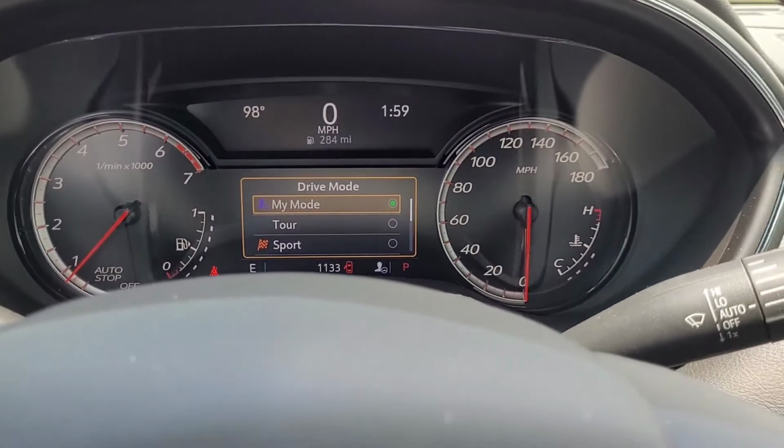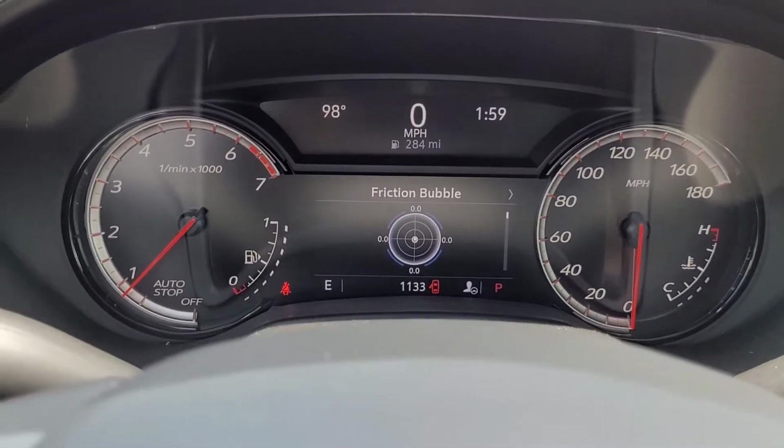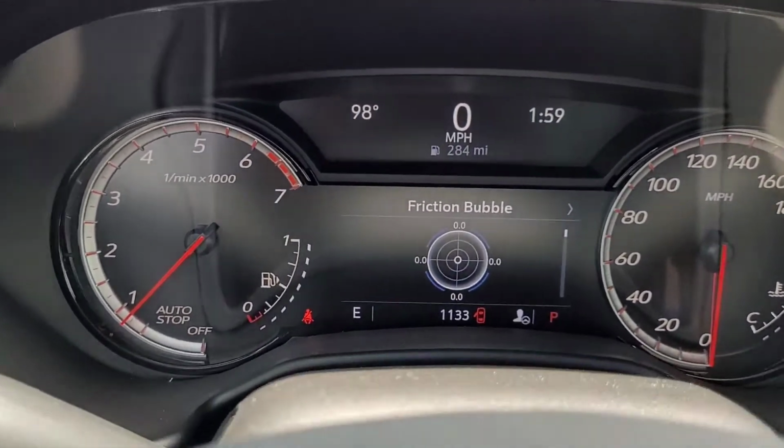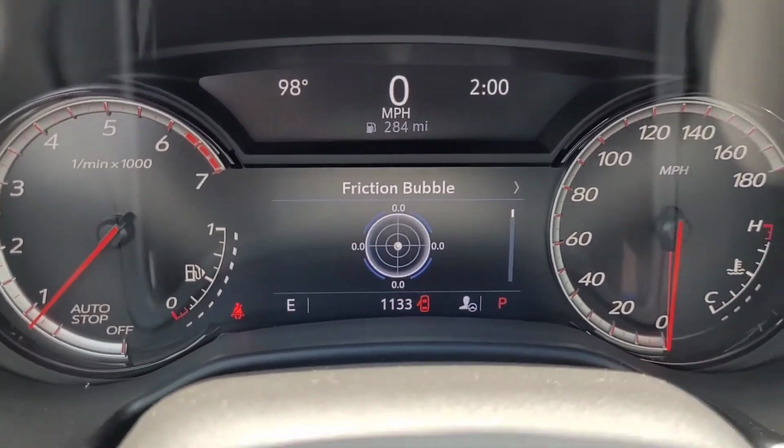So I was just noticing that, driving around with the friction bubble on. So I now understand this gauge. No one could tell me what it meant, not even the dealer.